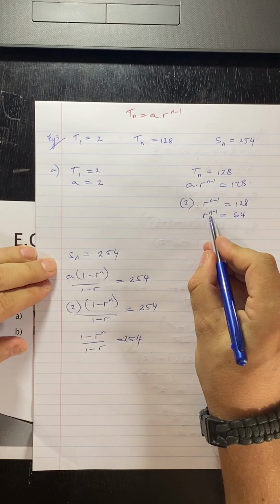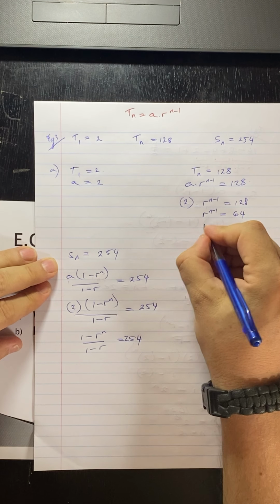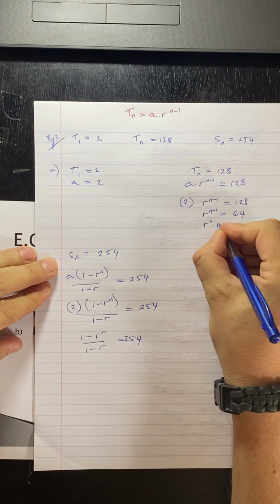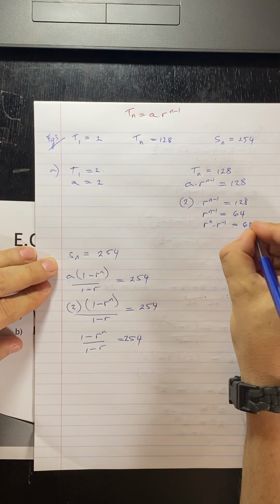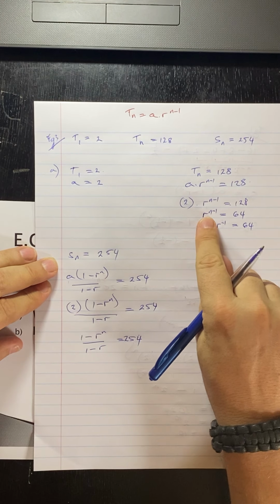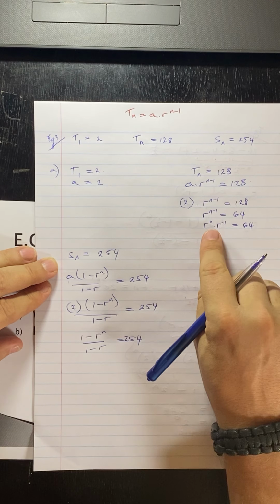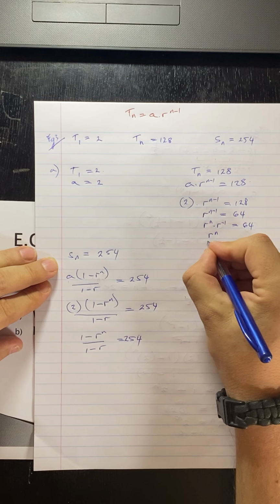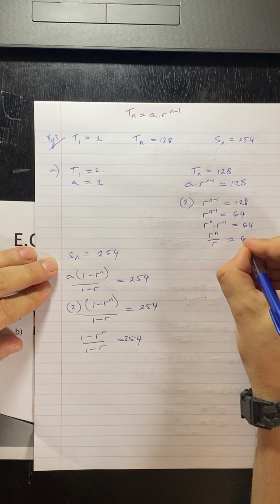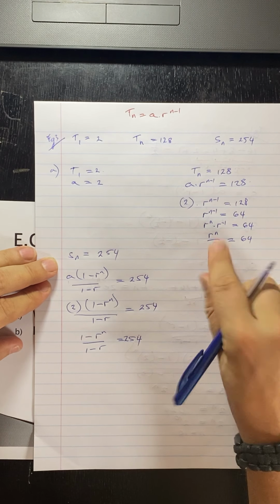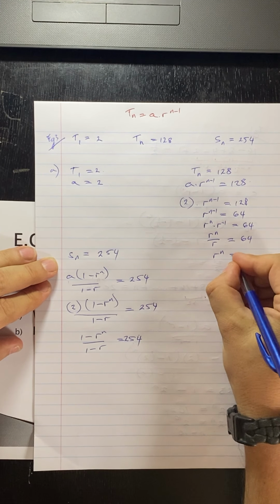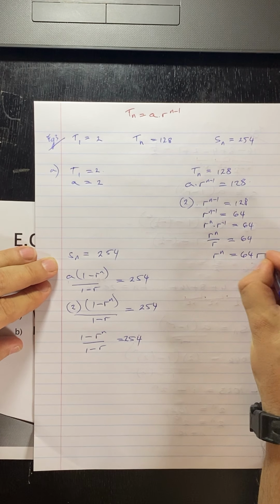Now I'm going to try and manipulate this one here. If I split this, it's the same as saying r^n times r^(-1) equals 64. I've just reversed one of your exponential laws, which is basically saying r^n over r equals 64. And if I multiply up by r, I get r^n is equal to 64r.